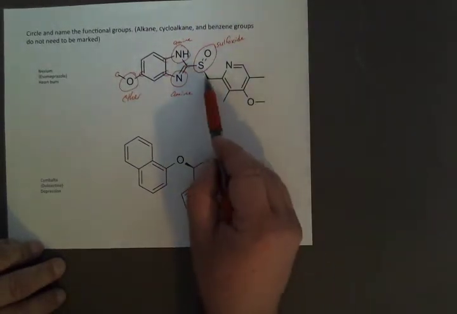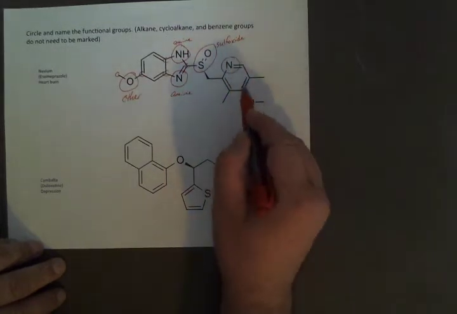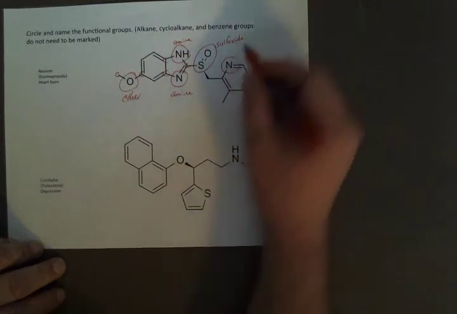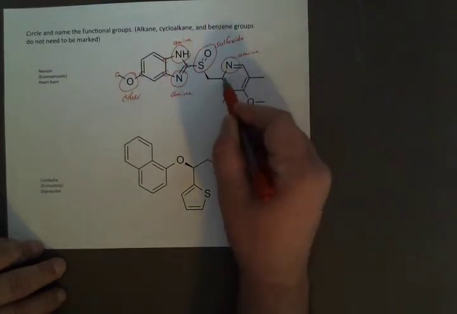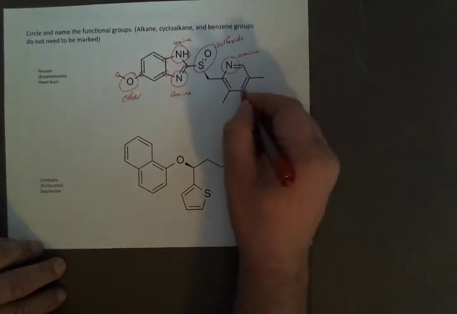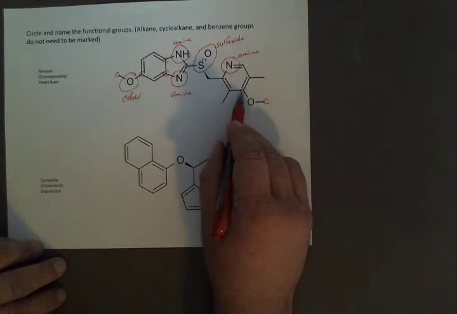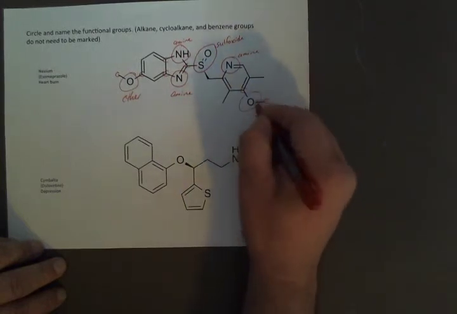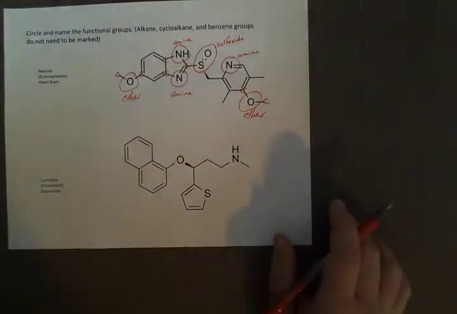Okay, and here, there you go. This overall thing is a benzene, but there is an amine in here, because it's just carbon-carbon. And here again, an oxygen with carbons on either side. This is an ether. Okay, so there you go.